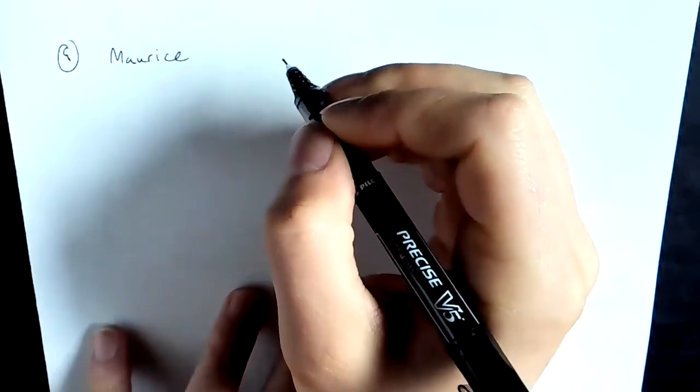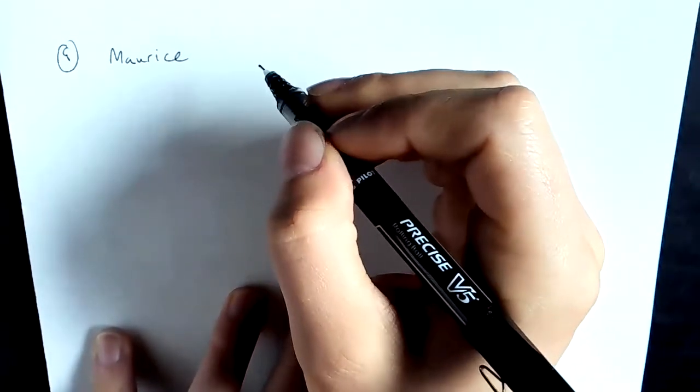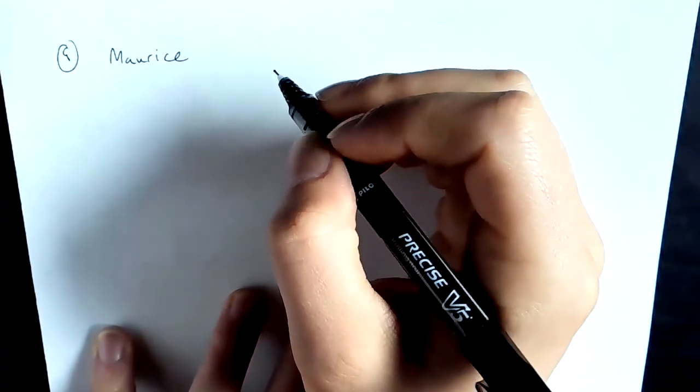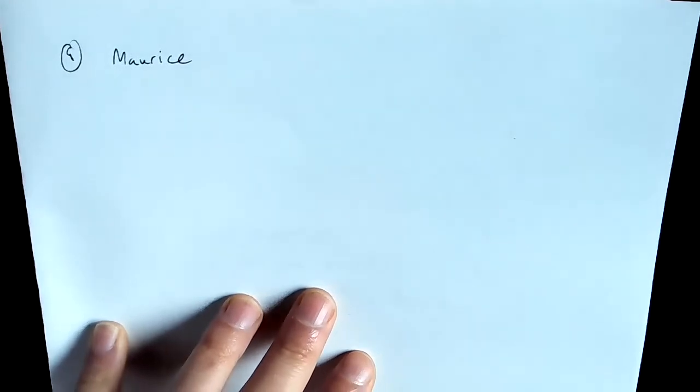Last drop-down menu type of question. We're talking about Maurice or Morris. He pulls on the end of a spring scale, and then he lets go of the end and observes the spring snap back into place.